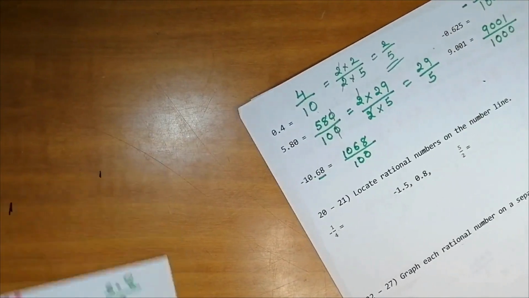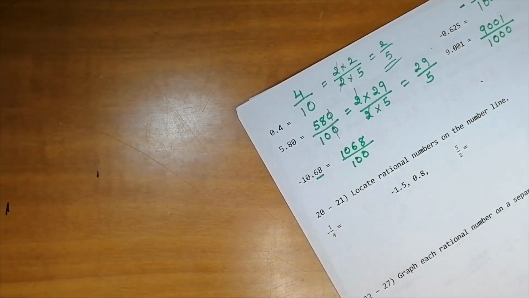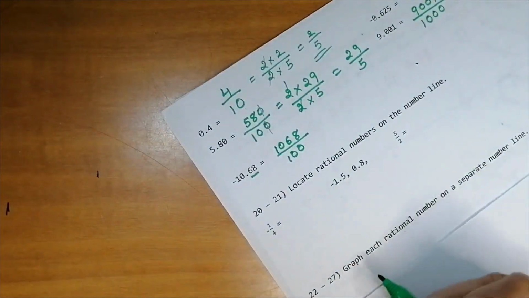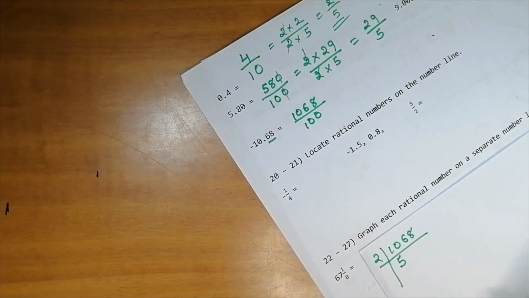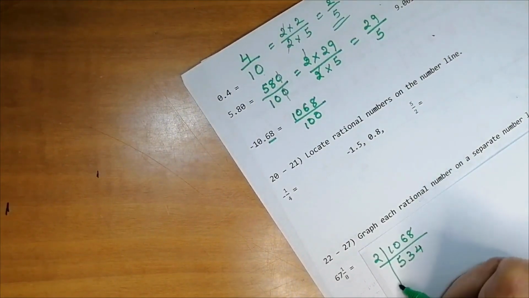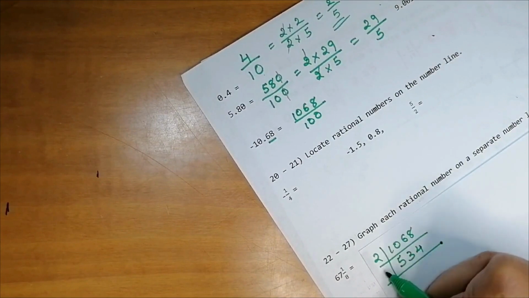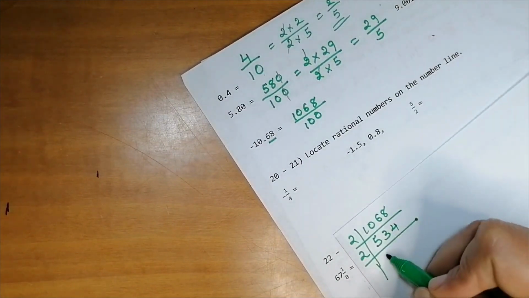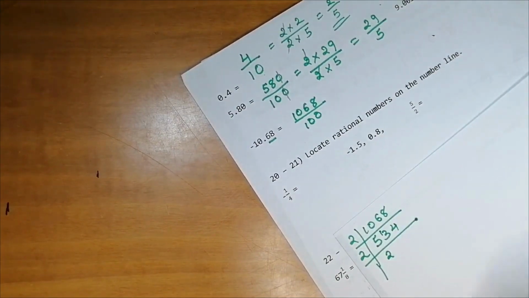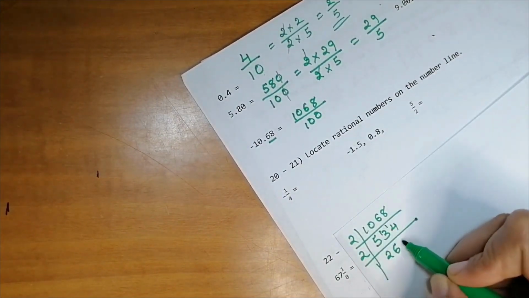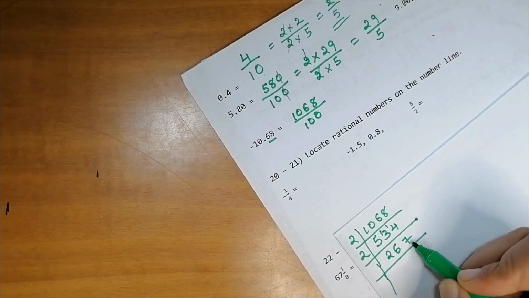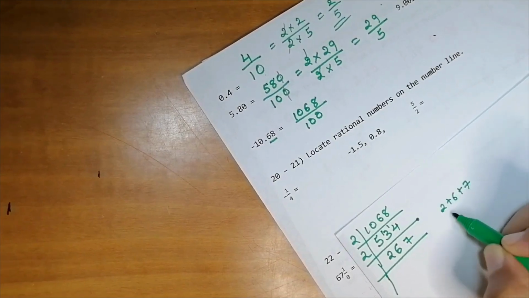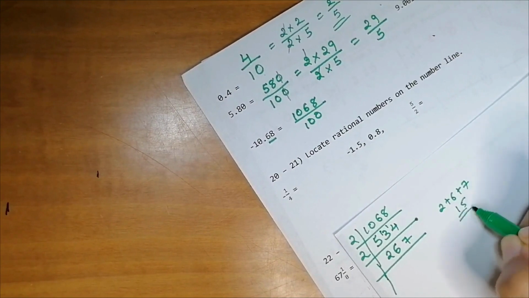You start factorizing it now. 1068. I need a fresh page now. 1068. 2 times 5. 2 times 5, right? 10. Then 2 times 3 and 2 times 4, right? Then it ends with 4, so we again divide by 2. 2 times 2 is 4, 1 carried forward. 6 times 2 is 12, 1 carried forward, and this is 7. Now 2 plus 6 plus 7, right? So this is 8 plus 7, which is 15.